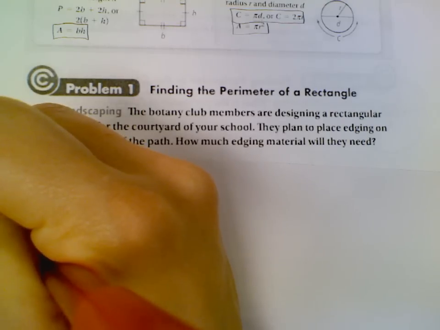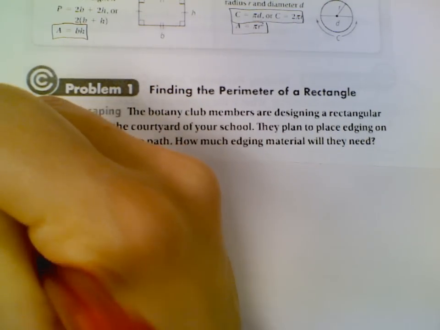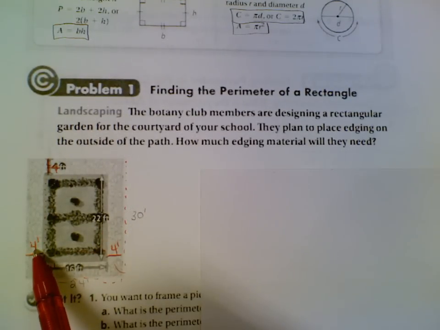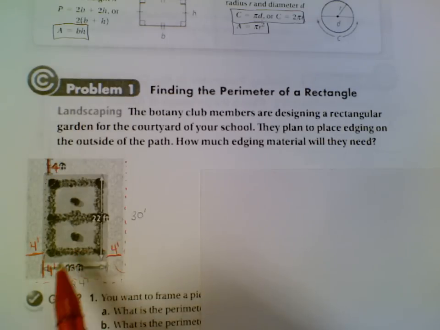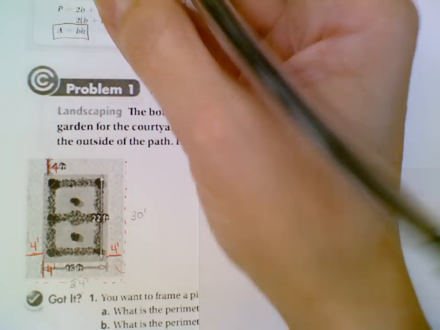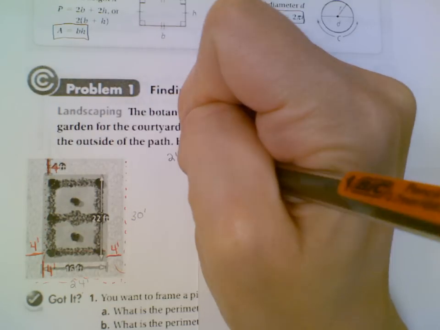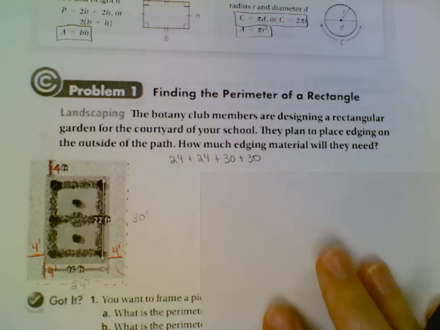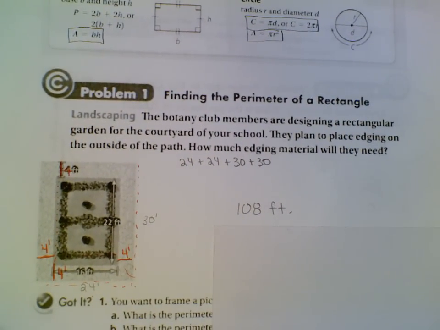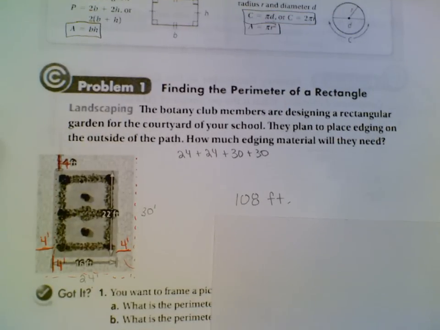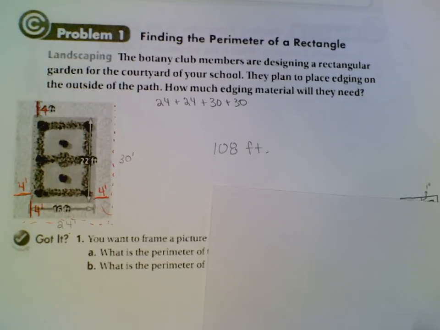I need to do the same thing on this side. From here to here is an additional 4 feet, and I already know that inside this rectangle is 16, so I have to add 4 plus 16 plus this 4 to get this whole length, which is why it's 24. So if I'm going to find the edging material, I would end up just adding all the way around. So add 24 and 24, and then add 30 and 30, and then I would end up with my answer of 108 feet. Now, we do need to have labels because if we're doing story problems, we need to make sure we know what we're referring to. Alright, pause the video and see if you can do the got a question.